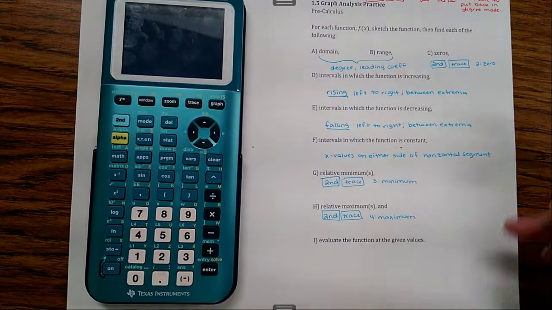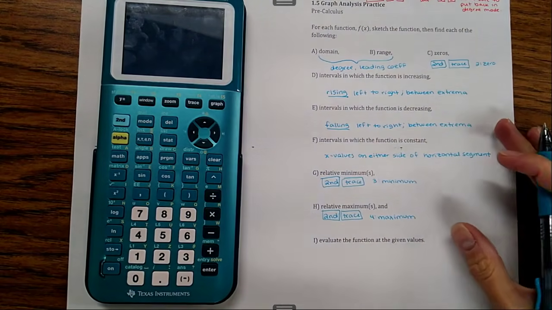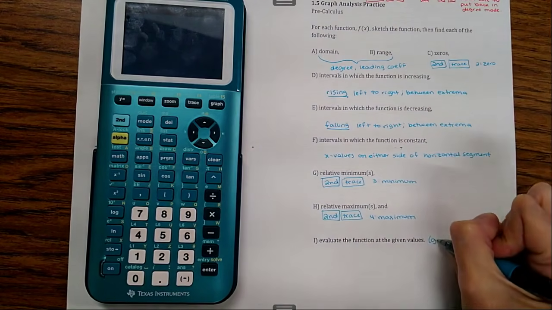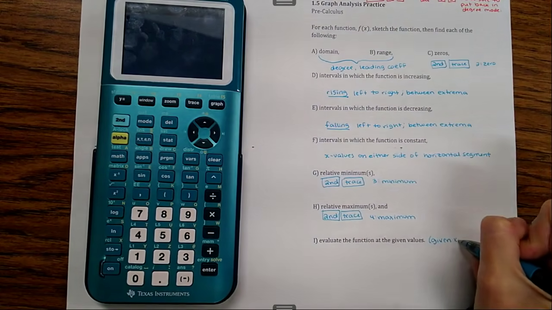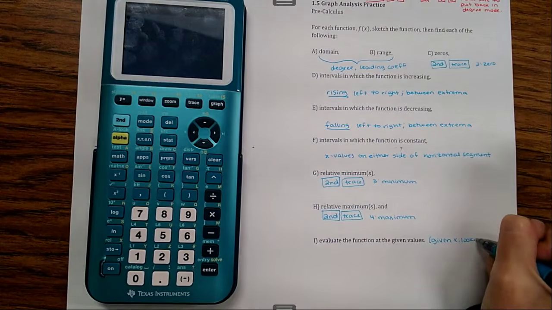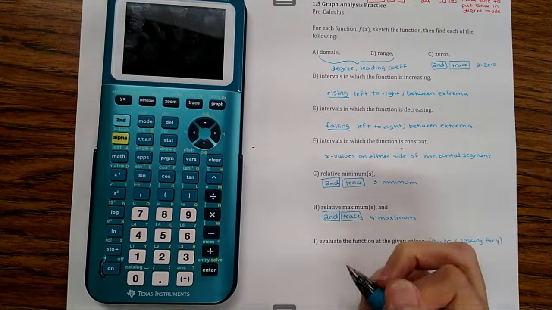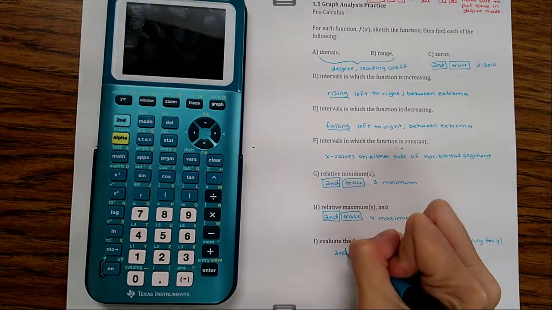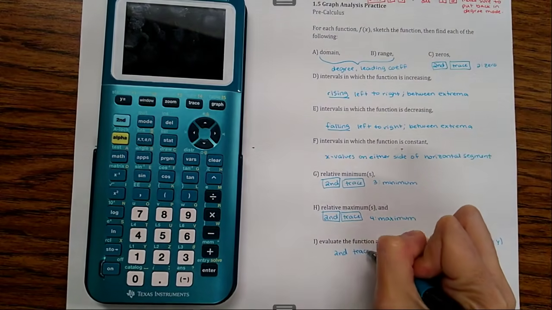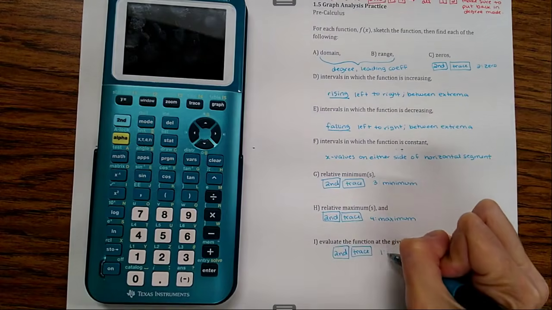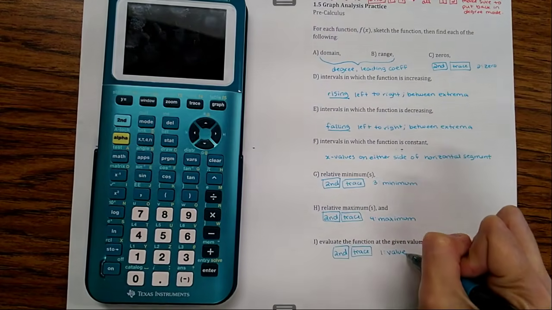And then when you're asked to evaluate the function at given values, we're given the x, looking for y. You can hit second, trace, and then number 1, value.